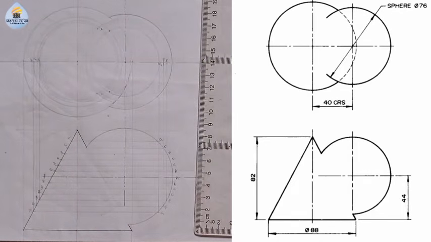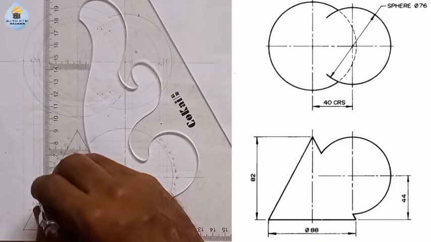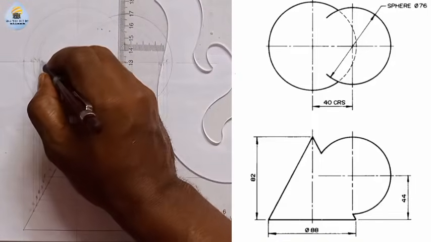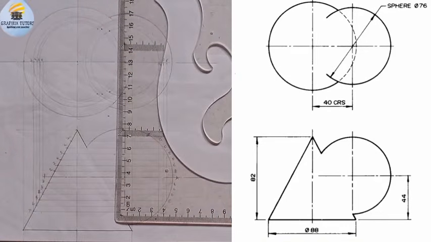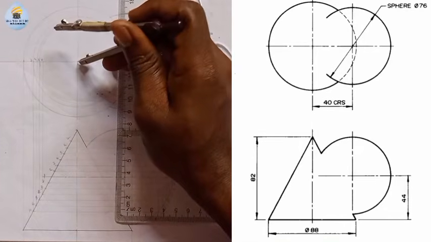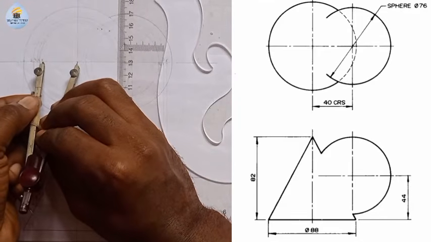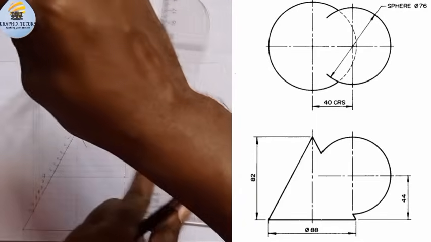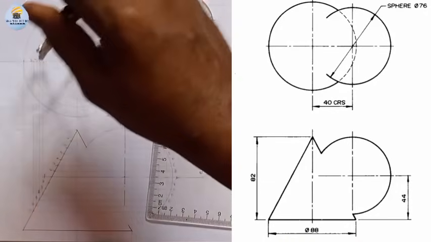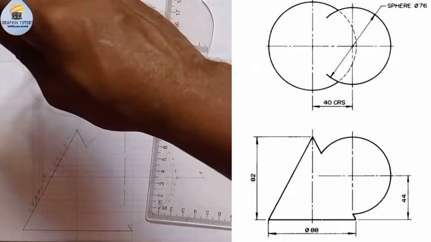I'll come again, I'll project point 4 here this way to touch the center of that circle. This is 4 here. I'll carry my compass, place it at the center here to point 4 here, and I'm going to draw another circle, right? Another circle here from point 4.